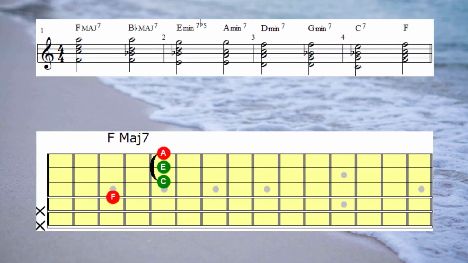Here's that same chord progression one more time, only this time I'm starting on a different inversion of F major 7. But once again, have a look at the various chord shapes that I've chosen and see what's going on under our fingers.